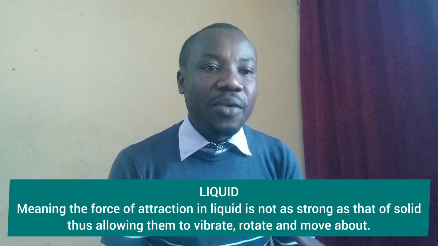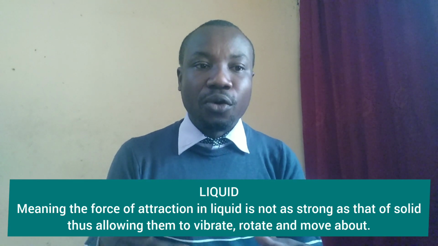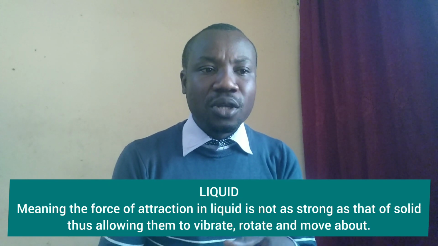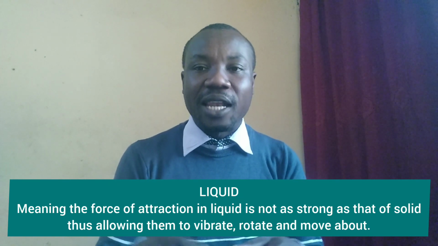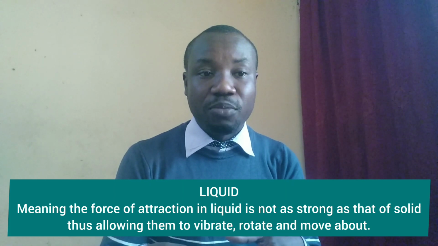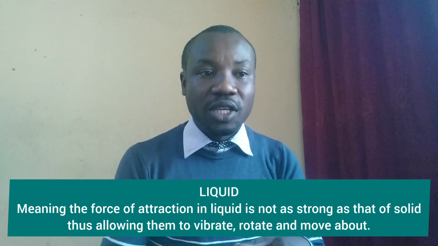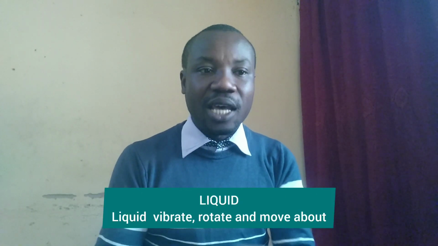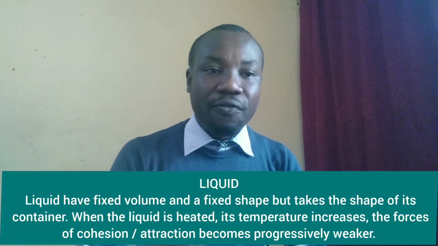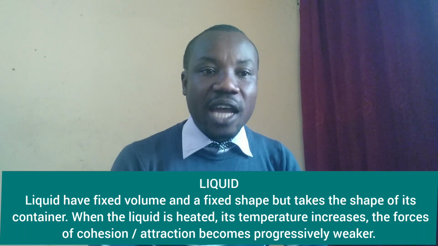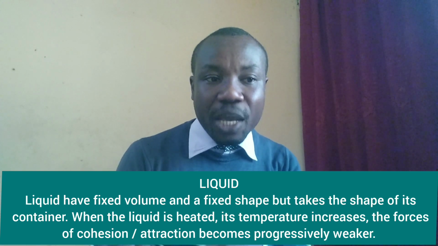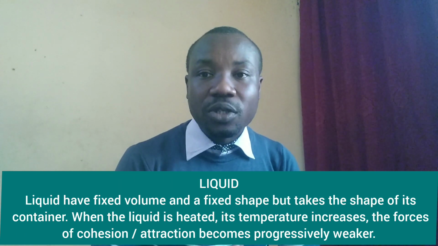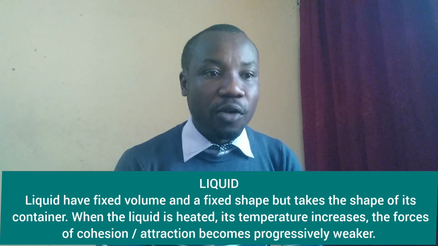Thus, allowing them to vibrate, rotate, and move about. Remember that those of a solid can only vibrate. But look at that of liquid now. Just because the force of attraction between them is not as strong as that of a solid, it allows them to vibrate, rotate, and move about. A liquid has a fixed volume but no fixed shape; it takes the shape of the container. That means liquid has no shape of its own, but it assumes the shape of the container.